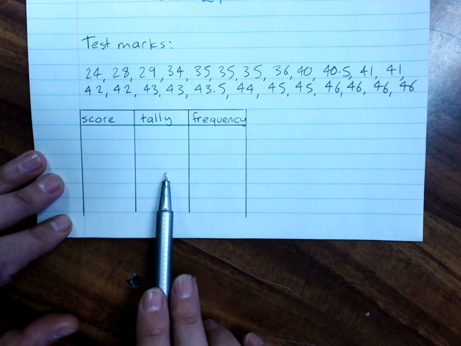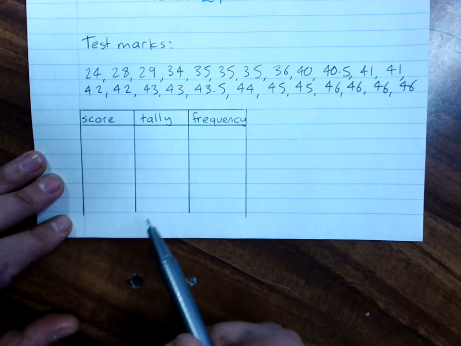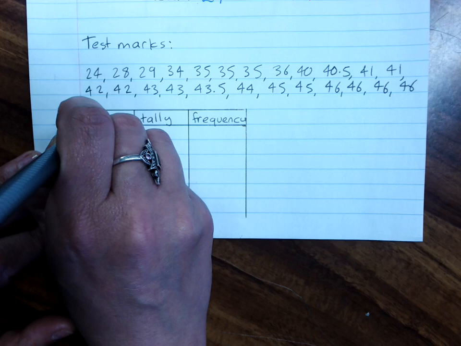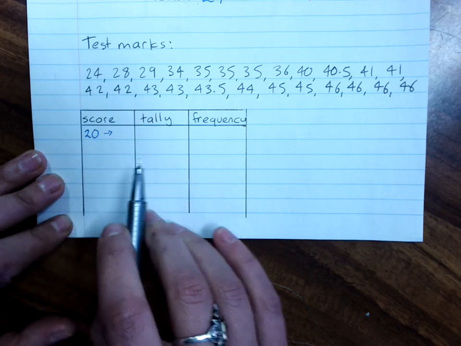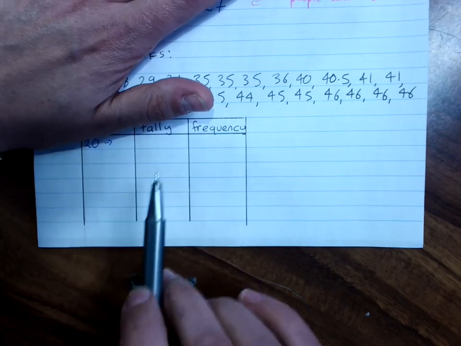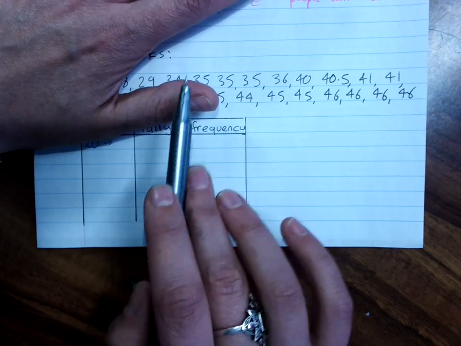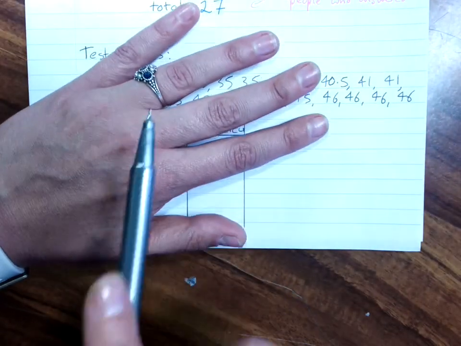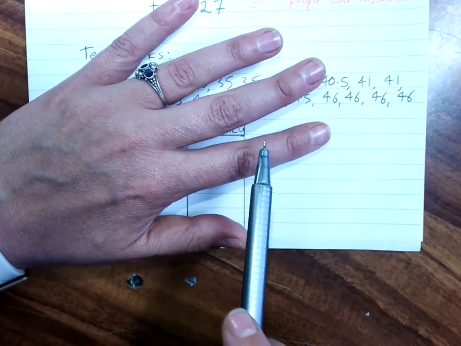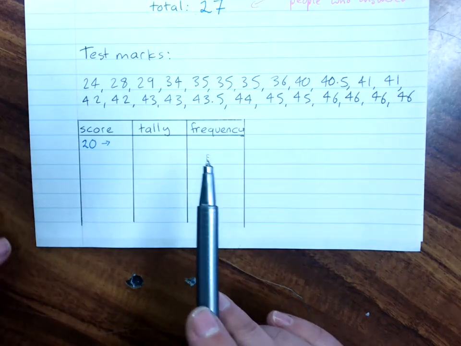That's not really big enough. So maybe groups of 5. 20 up to, now 20, 21, 22, 23, 24, oh, you can't see me counting there. 20, 21, 22, 23, 24.